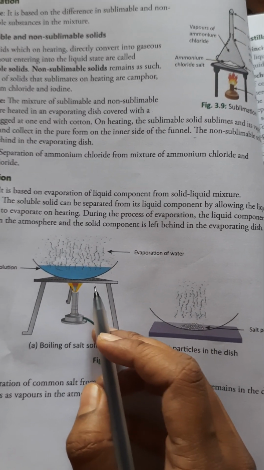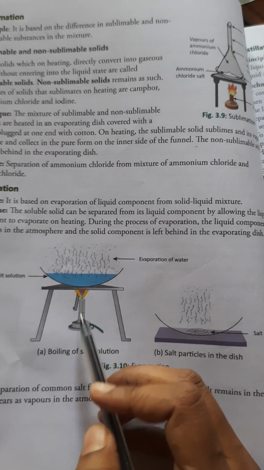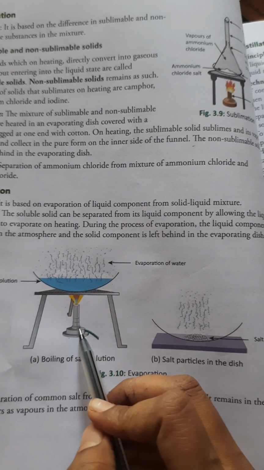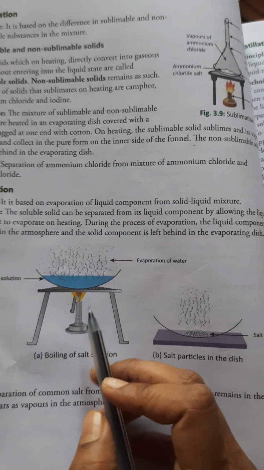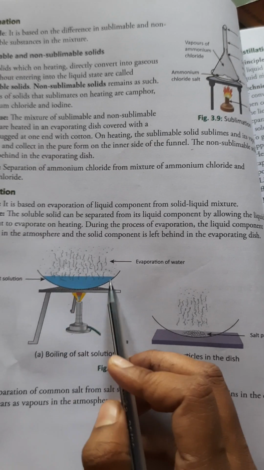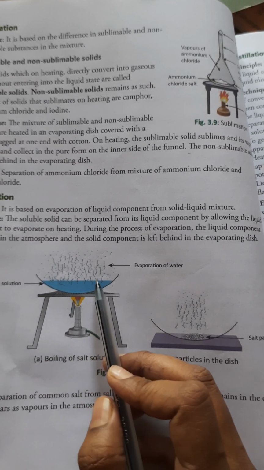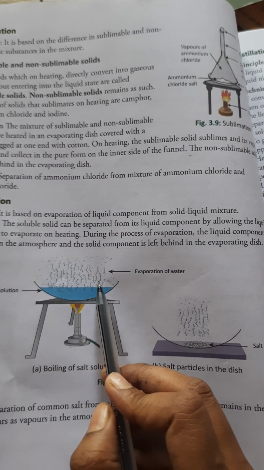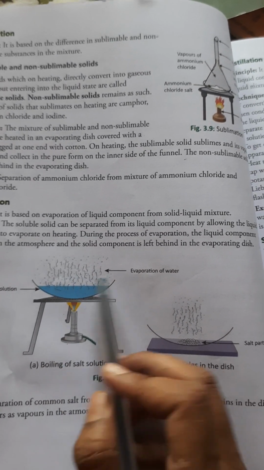Now see, we have taken the salt solution in a China dish. Heat this solution over the Bunsen burner. This one is a Bunsen burner. After some time, we will see that boiling has started. Boiling of this solution has started, and evaporation has also started, because this is an open container.